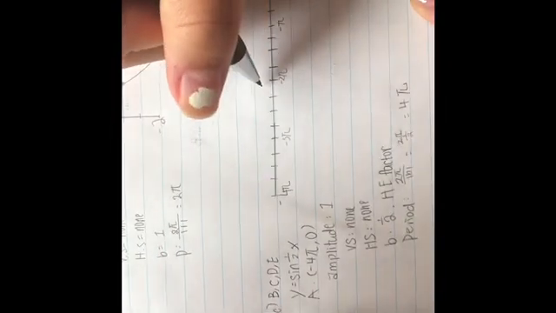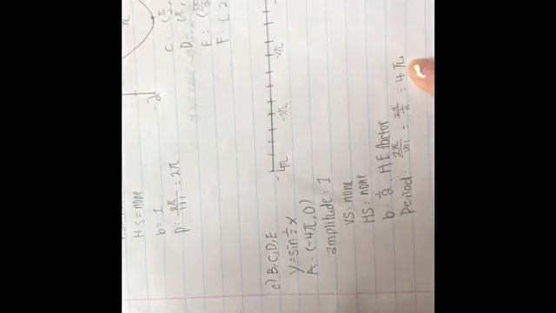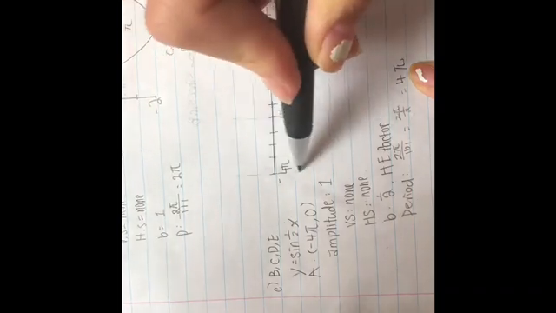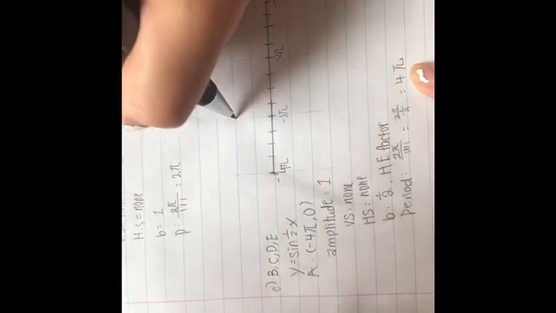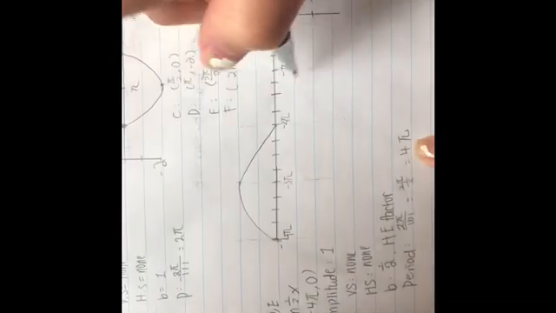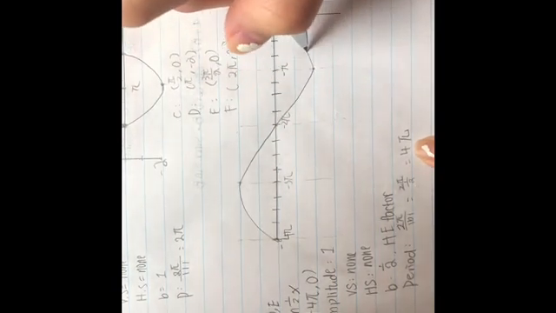So we have extended it to the left. So it starts from here. This is the starting point, and we have to divide our period into 4 quadrants. So it should be like this. So it starts here, goes up to here, goes down to the middle, goes down to the minimum, goes up to the starting point again. So now we have our graph.